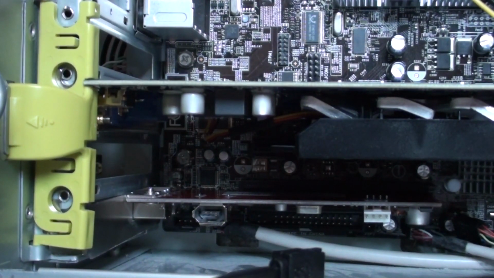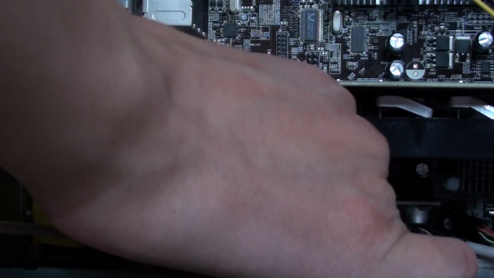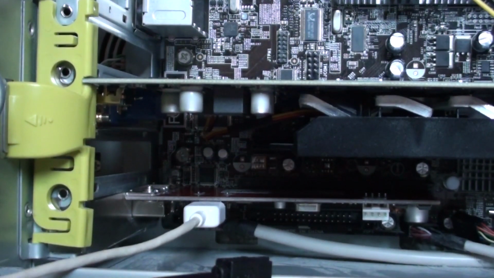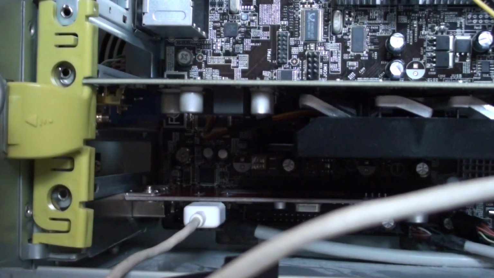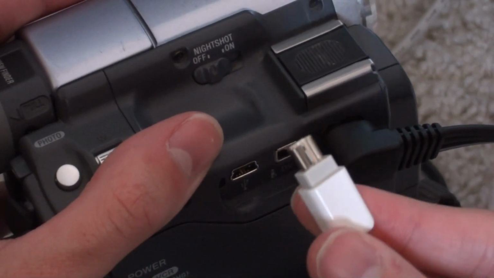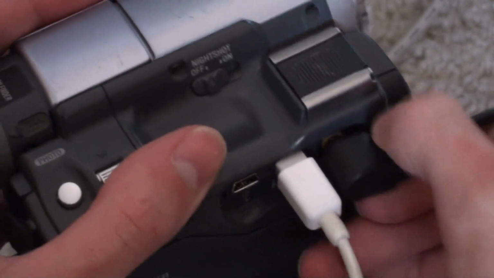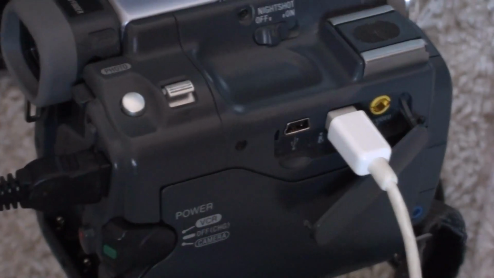Something else clever we can do, there is a FireWire header on the actual PCI card itself. We can plug in our FireWire cable right there, and I don't even have to plug it into the back of the computer. I can just plug it right in there, and that should work. And then, instead of having USB plugged in, we can have FireWire plugged in right there, and we don't even need this, because it'll actually capture audio. Assuming it works.